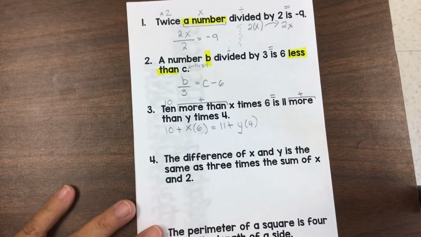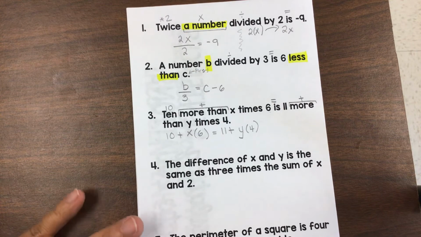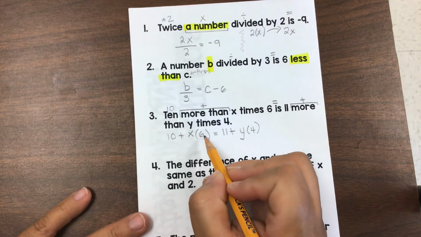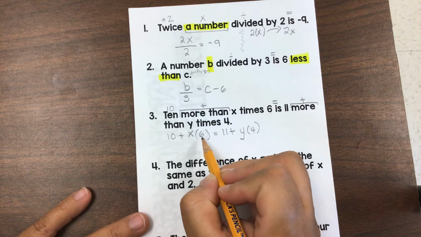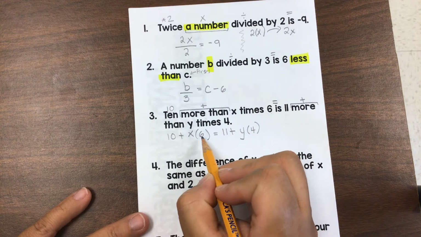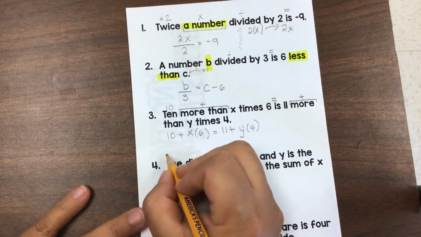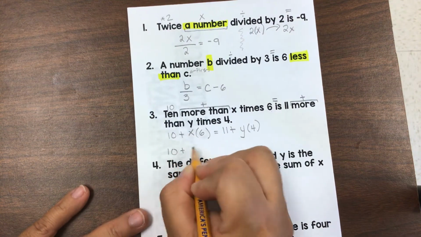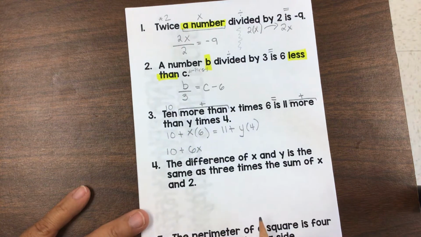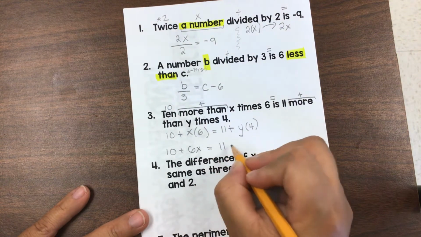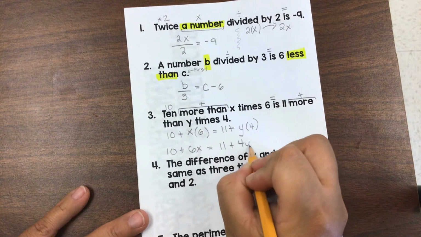And this would get you credit on a test, but the way we need to write it is by putting that number first. When you put the number first, it's called a coefficient. A coefficient is when the number goes first with a variable. So we need to write it like this. 10 plus 6x is equal to 11 plus 4y.